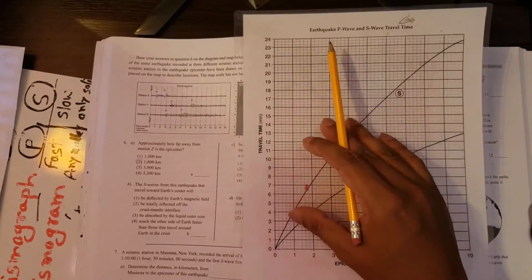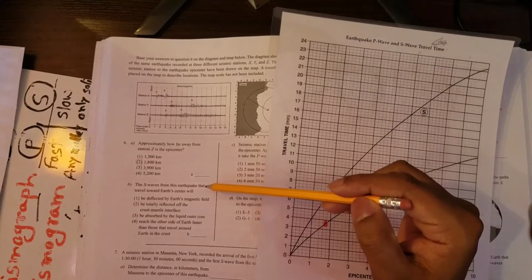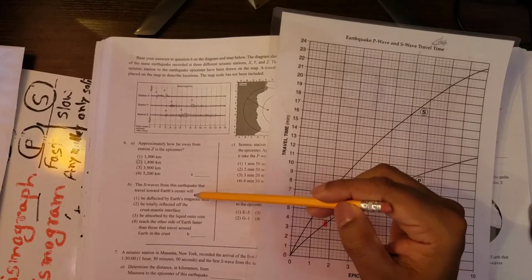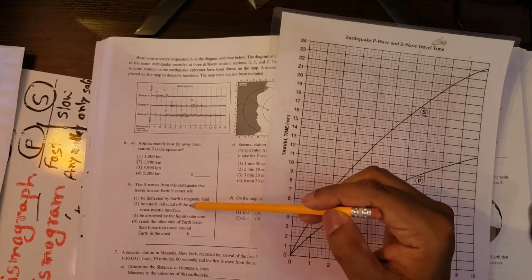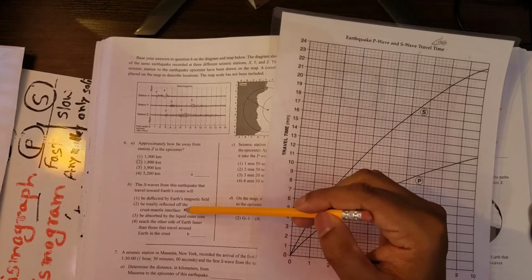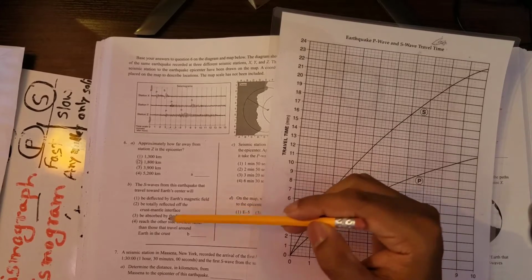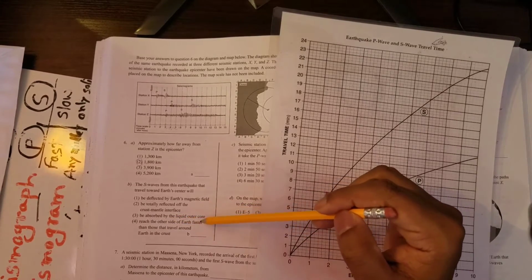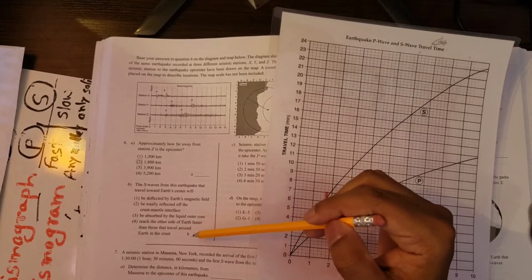Now what about the B? Let's see what it's saying. The S waves from this earthquake that travel toward Earth's center will be deflected by Earth's magnetic field, be totally reflected off the crust-mantle interface, be absorbed by the liquid outer core, or reach the other side of the Earth faster than those that travel around Earth in the crust.